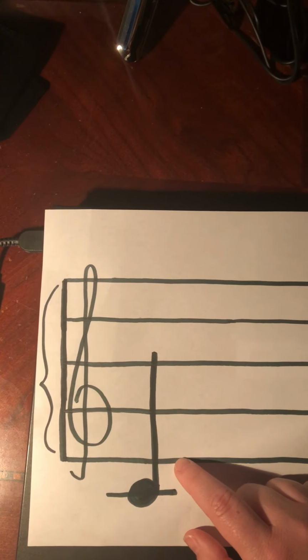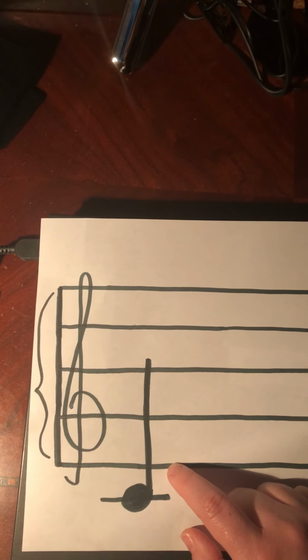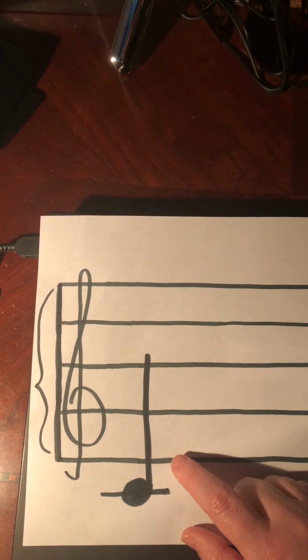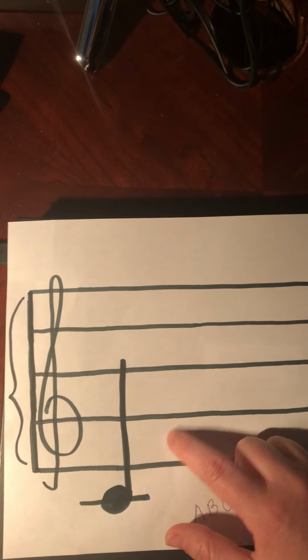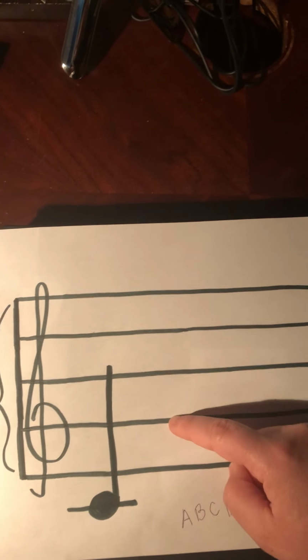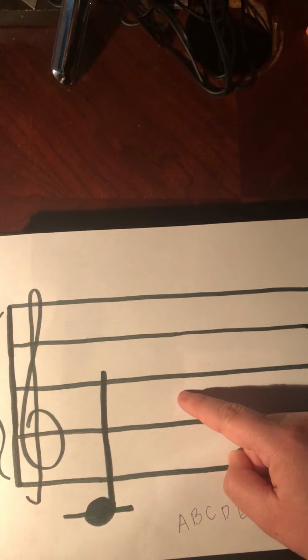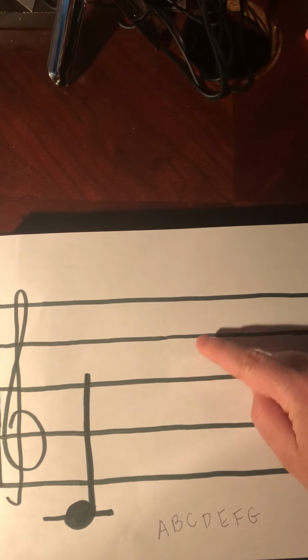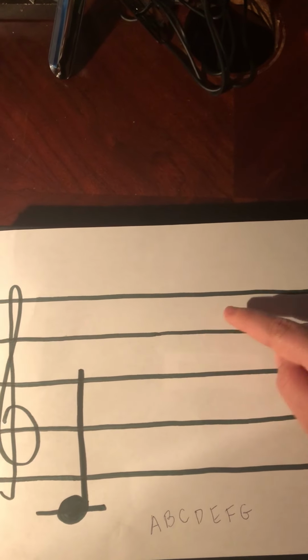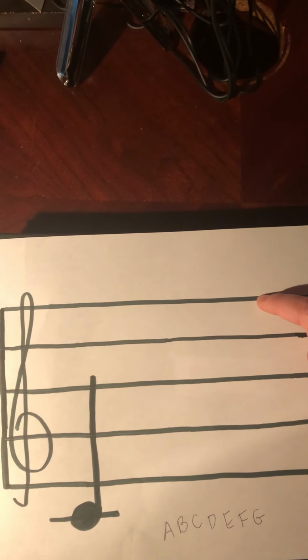Okay. Now the lines are a little trickier, but don't worry about that. This line right here is E. Let's check our work because this is F. E on the line. F space. G. Uh-oh, now we got to keep going up, so we start over. A. B on the line. C. D on the line, E, F.